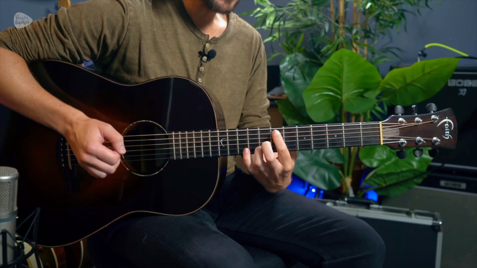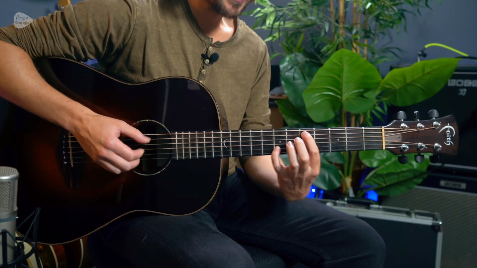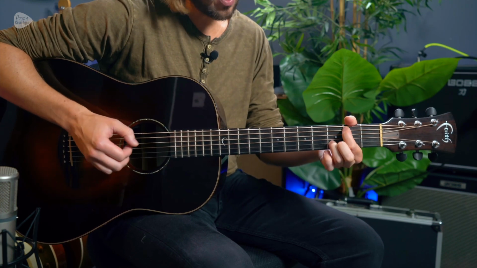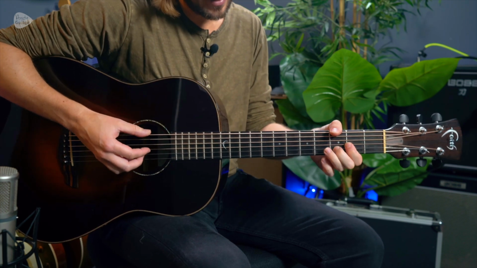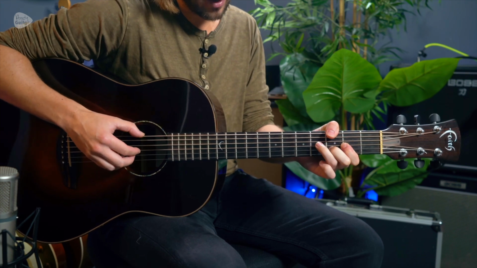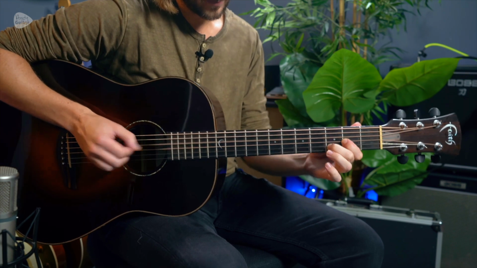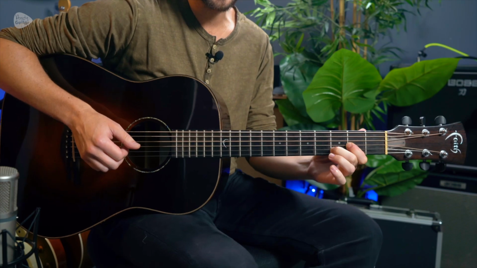So that's starting off on E minor, going down to D, C, G over B, using a slightly different technique here of this little hammer-on, finishing on a D major chord.